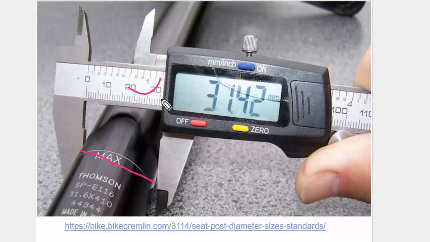Not only can you read from the ruler here, it also has the digital readout. It's 31.42 millimeters. Of course, by measuring this diameter, you can also calculate the area of this circular object. So you can also do other things.